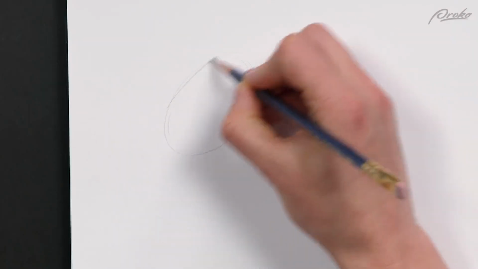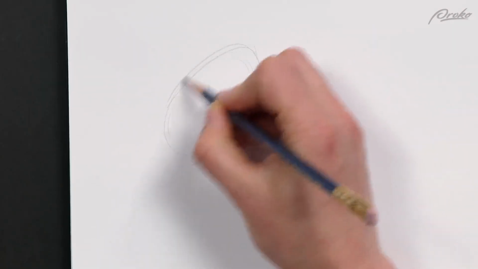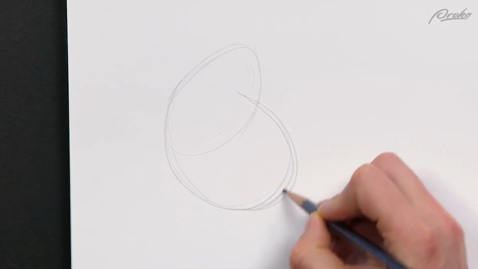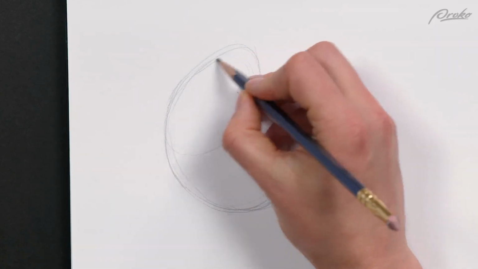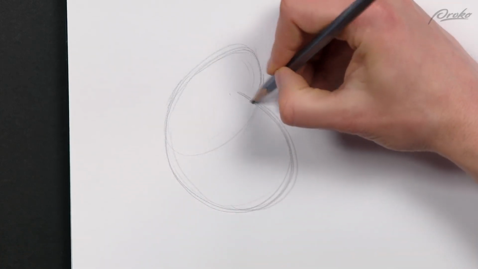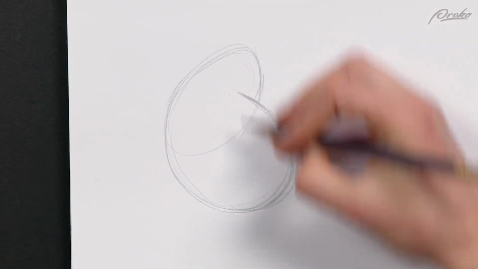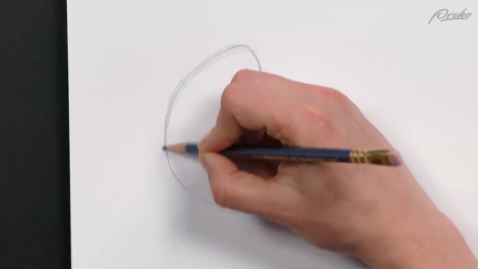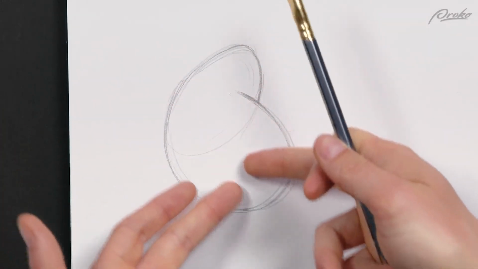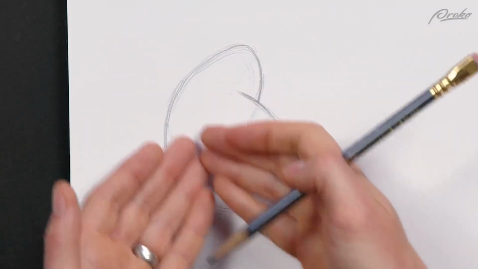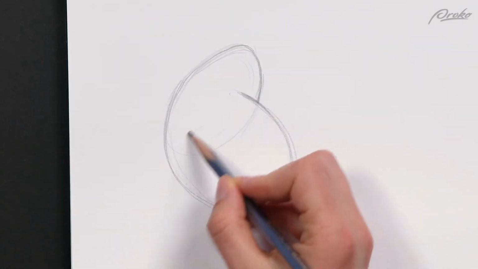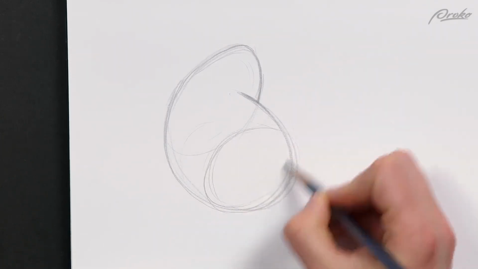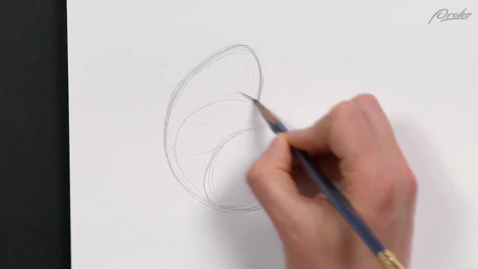Let's say I have this part of my blob going away, and then I have this part of my blob going towards us. I've chosen with this blob to put my overlap here, this way. So I'm overlapping this form over this form. And by making that decision, I've implied that this is going towards us. And if it's going towards us, that means we're seeing this side of the plane. And that means that we're going to be seeing the curves going this way.